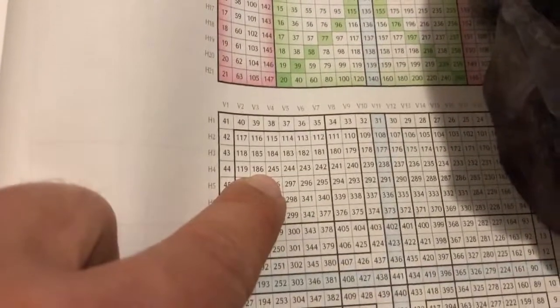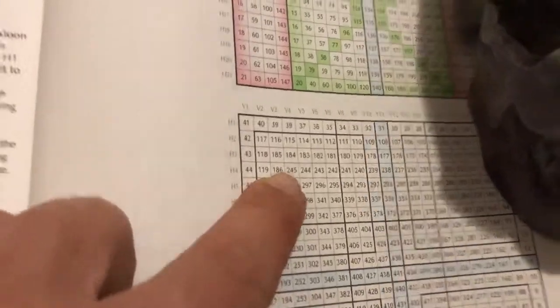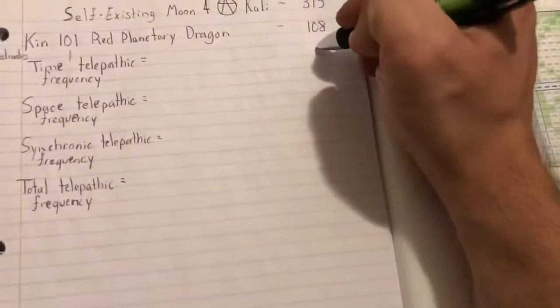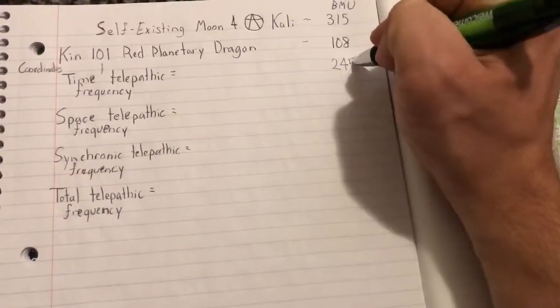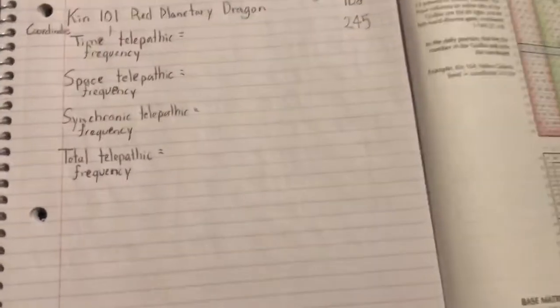So 4.4 is 245. That will be our first BMU of the time matrix, the time telepathic frequency, 245.